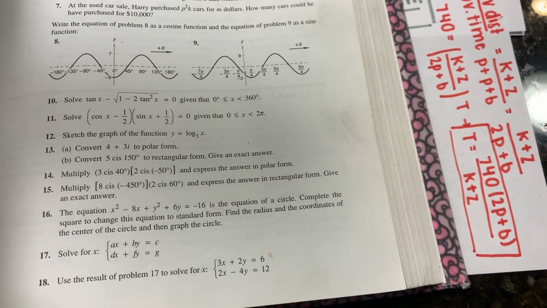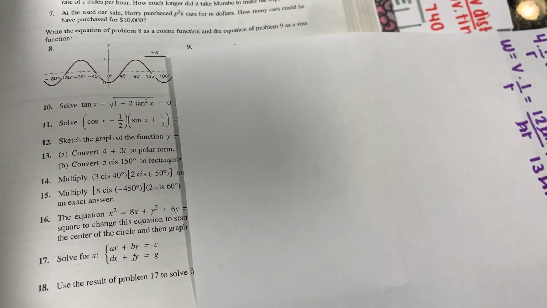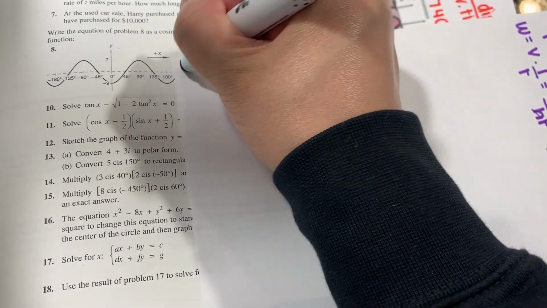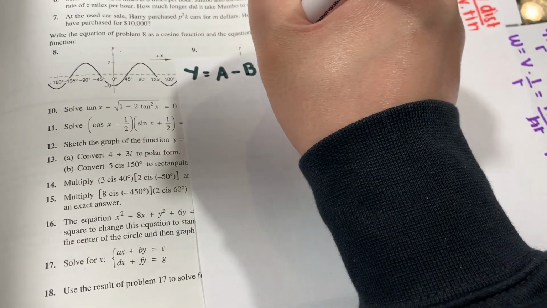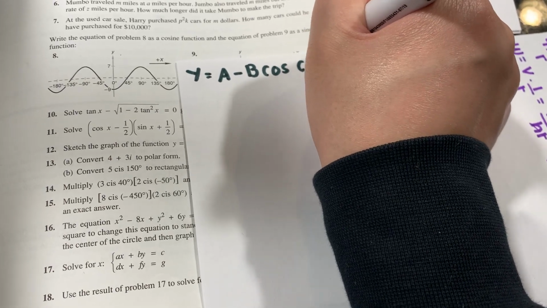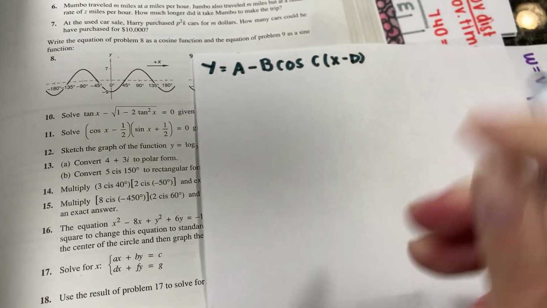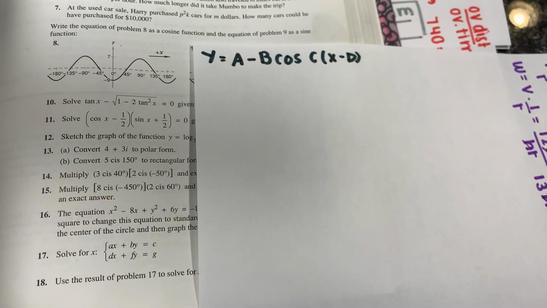So when you're doing this problem, we're going to say that we have a negative cosine function. So that's going to be y equals a minus b cosine c times x minus d. Well, we're not going to have a d because it's already a negative cosine function.